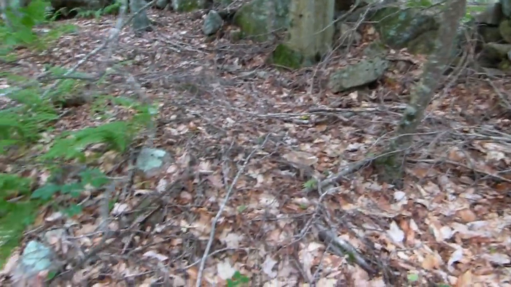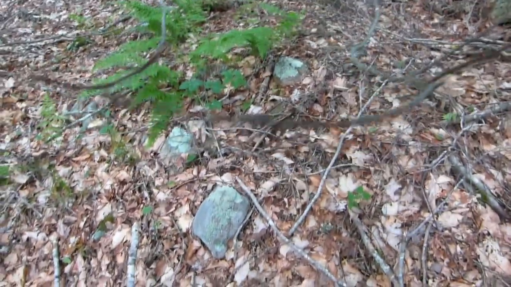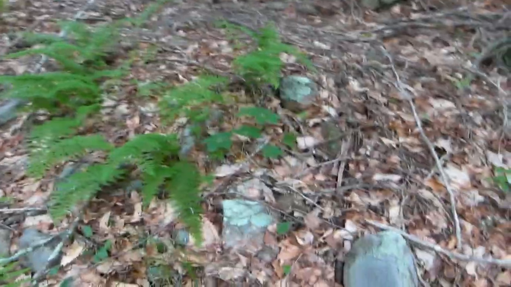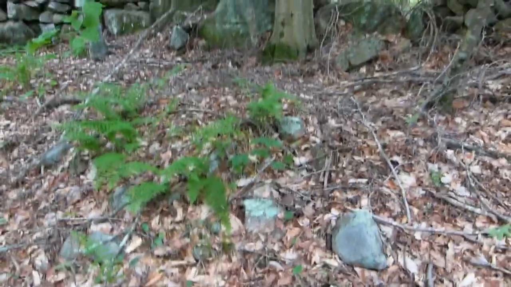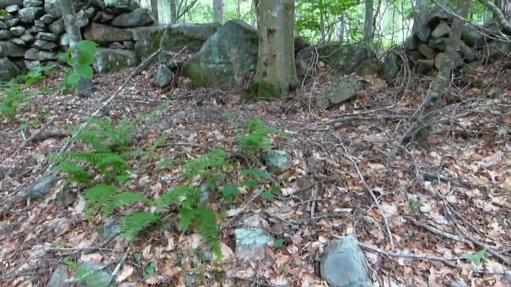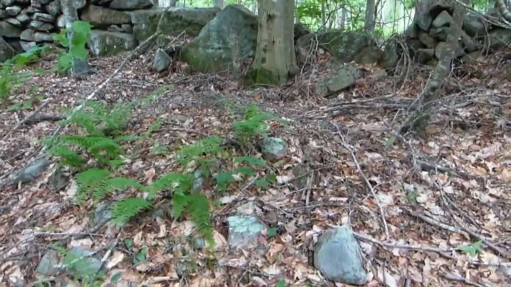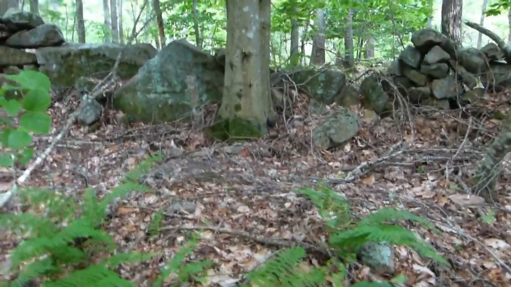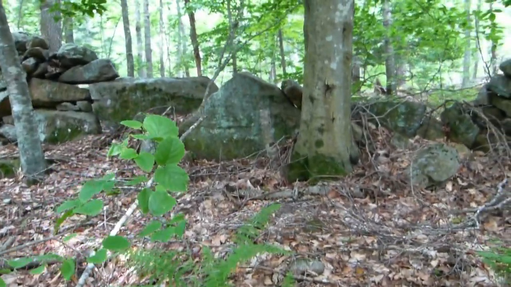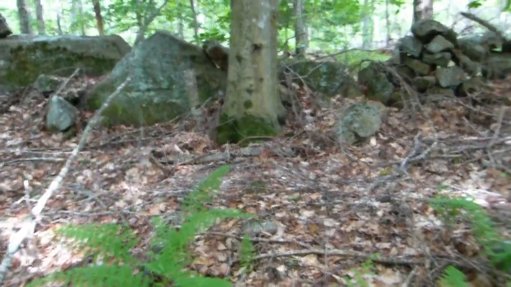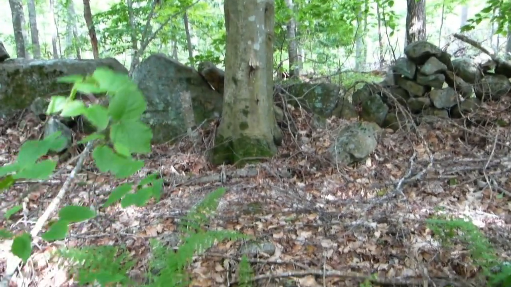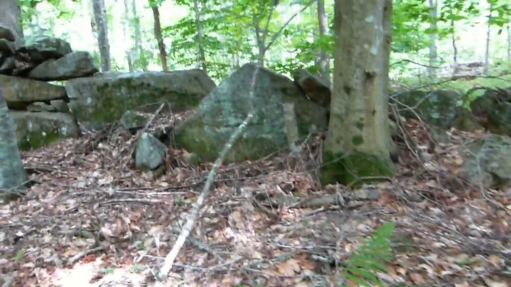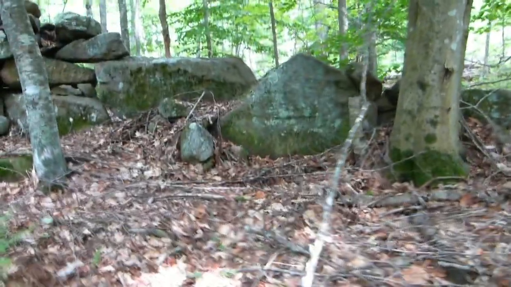And now what we're coming to here is a cairn. It's a mound on the ground. It is at the beginning of where the features begin on the wall, other than the head. Here's our triangular stone, with the rectangular stone beside it.